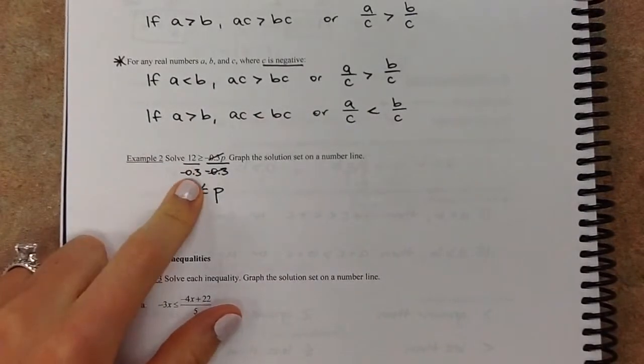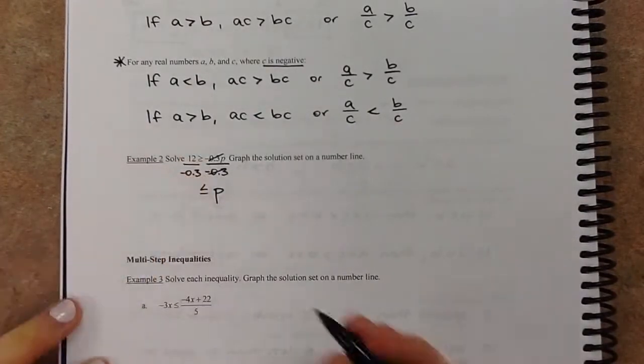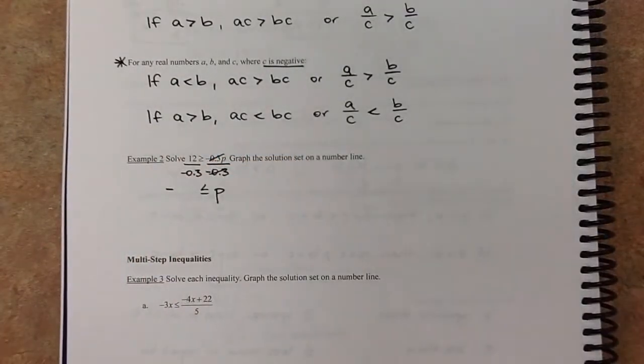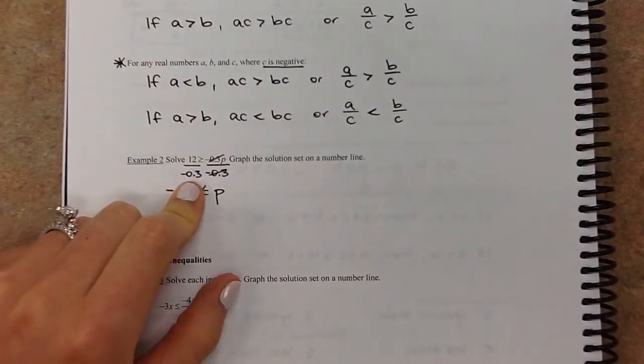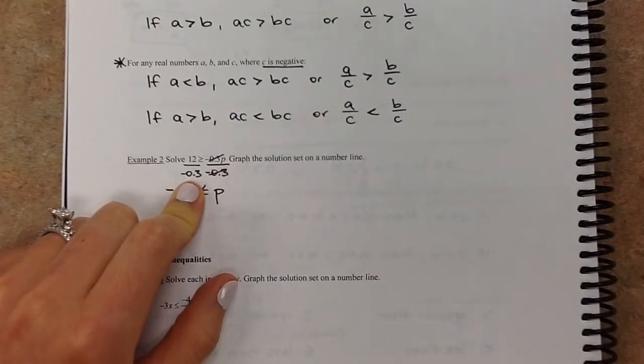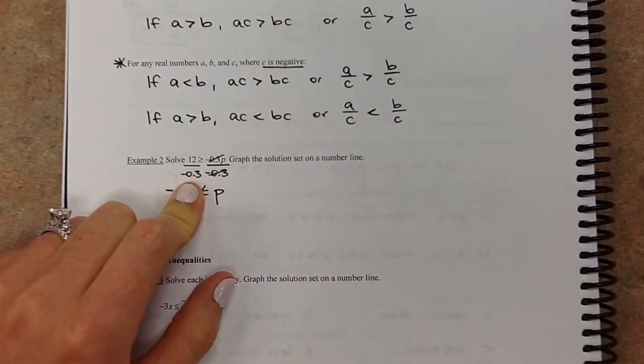Here's a little trick for dividing by decimals. First of all, I have a positive divided by a negative, so I know it's going to be negative. 12 divided by 3 would be 4. So 12 divided by 0.3, and I would end up with 40.